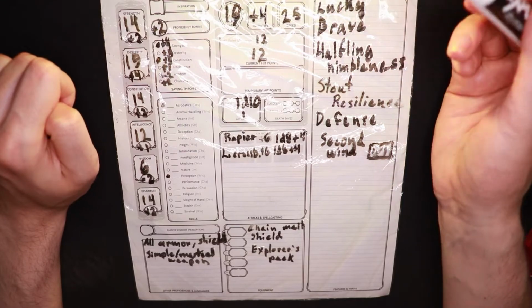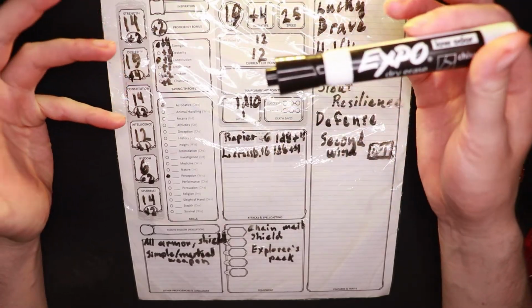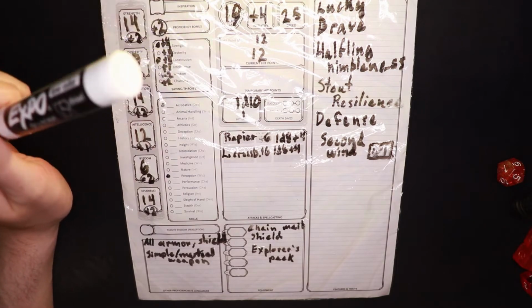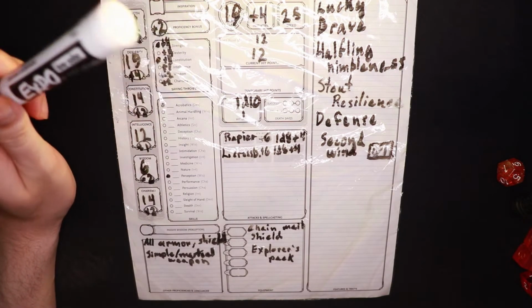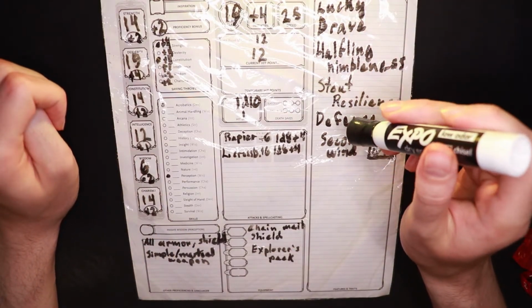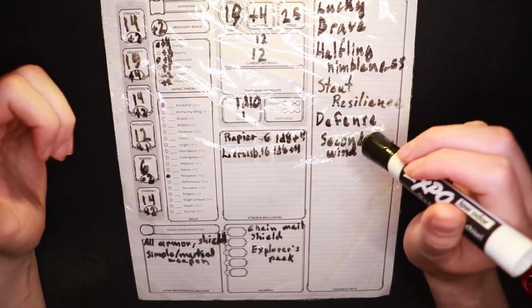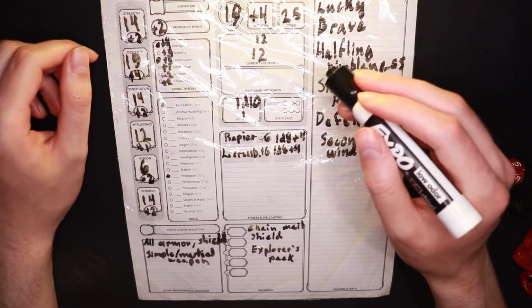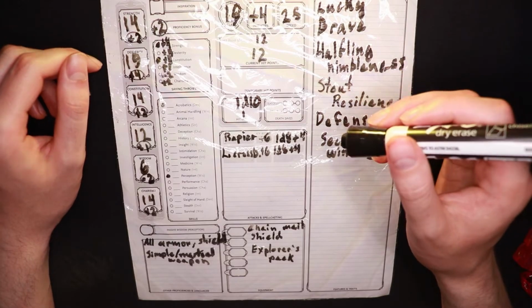Now, the last mechanical element that you have to do to create your character is choose a background. The background tells you what you were doing before you went on an adventure. Maybe you were a simple merchant, or maybe you were a soldier already.